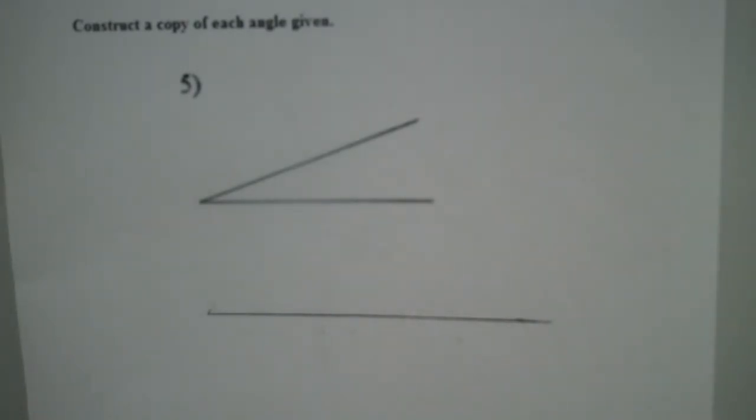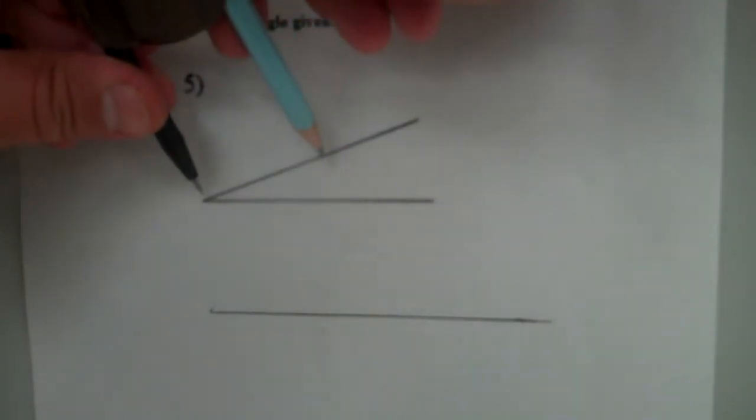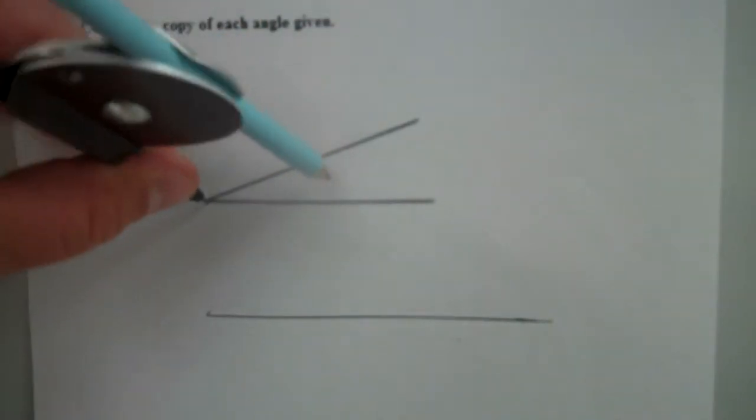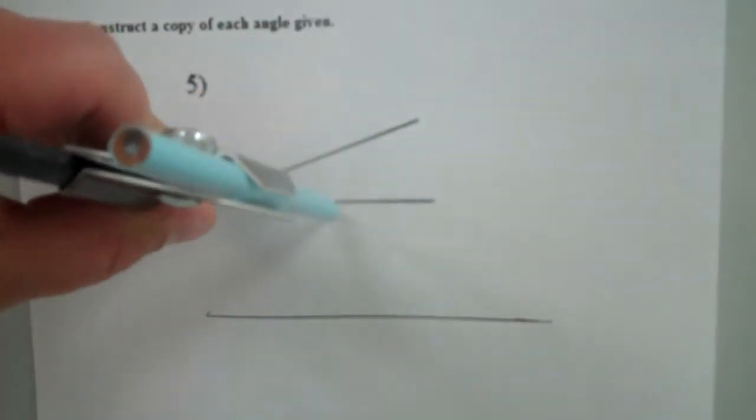Next, what we're going to do is we're going to take our compass, putting the point at the vertex of the angle, just like that, and we're going to draw an arc through the angle. Okay, doesn't have to be that exact distance. It could be a shorter distance with your compass. It could be bigger. As long as your arc goes through both sides of the angle, you're fine.